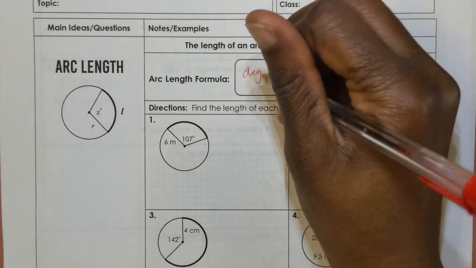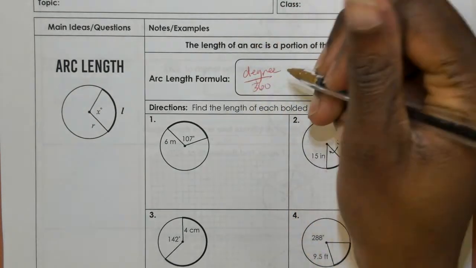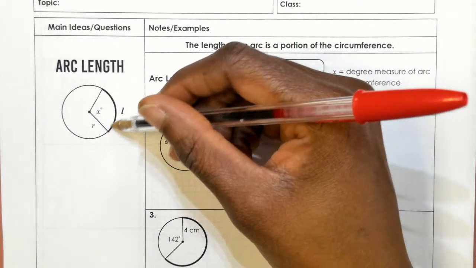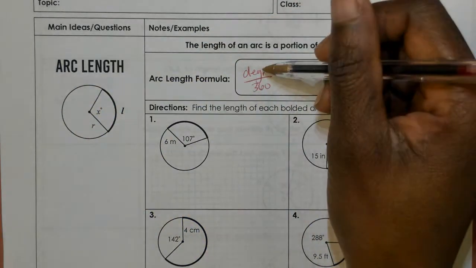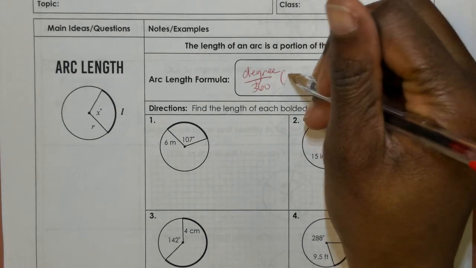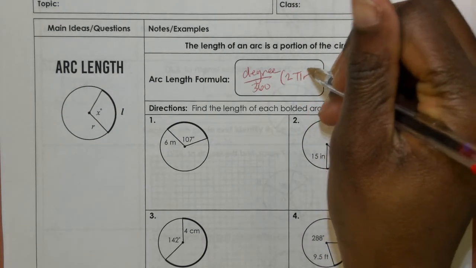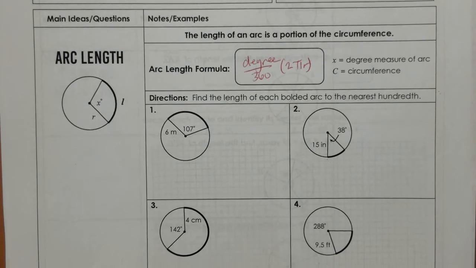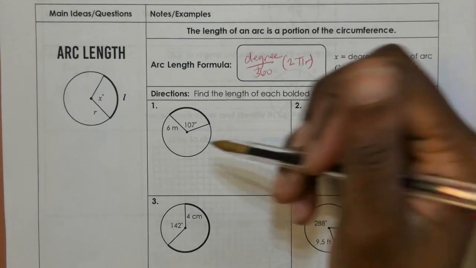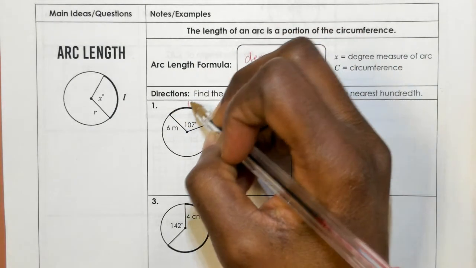So the formula again is degree over 360, so we're looking for a particular part of the circle's length. So it's a percentage of the circle's length, which is 2 pi r. Just like we had to do in the sector area, we have to figure out what degrees the arc is.